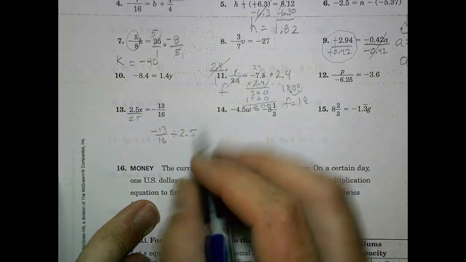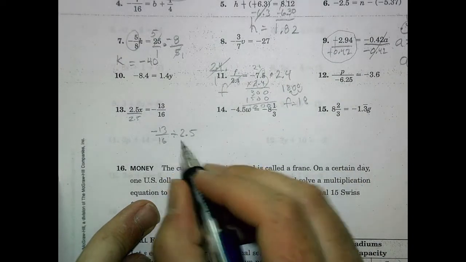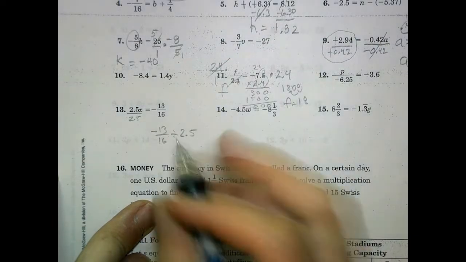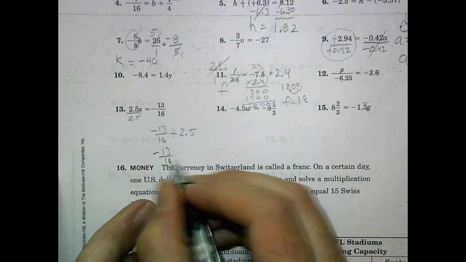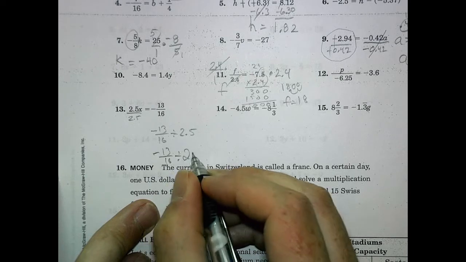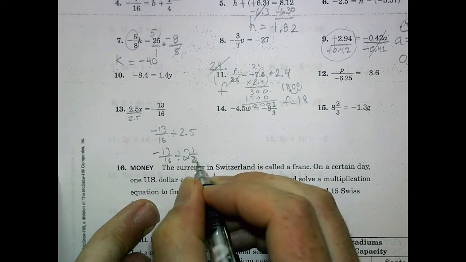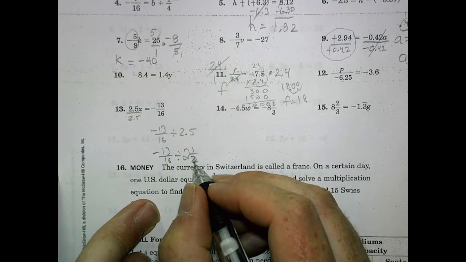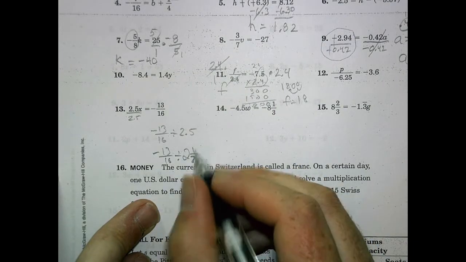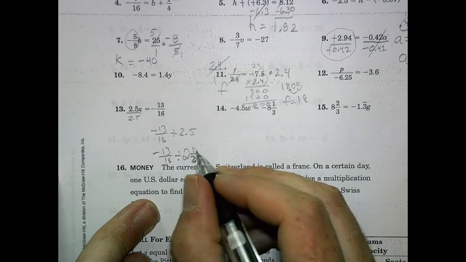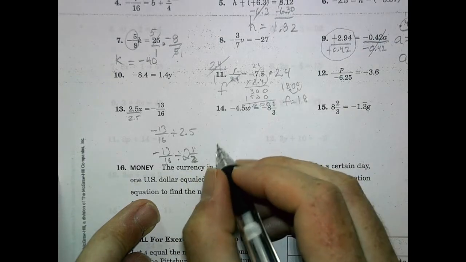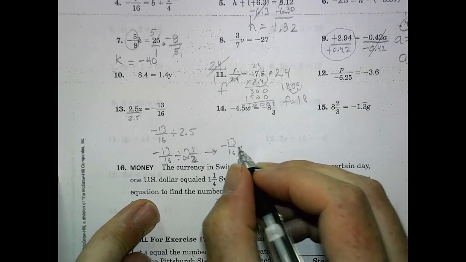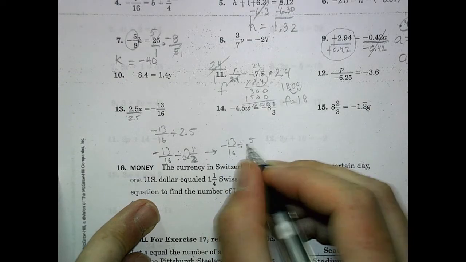Well, what we can do is a couple things. We can take the 2.5 and we can convert that into a fraction. So that becomes negative 13/16 divided by 2, and 0.5 is a half, 2.5. Still can't divide it quite yet. So let me go ahead and turn this into an improper. 2 times 2 is 4, plus 1 is 5. So I have negative 13/16 divided by 5 over 2.